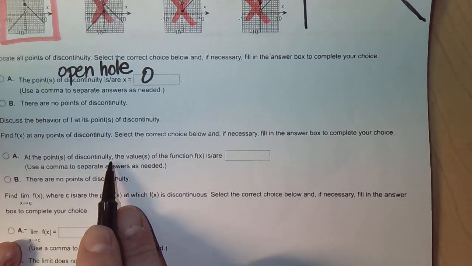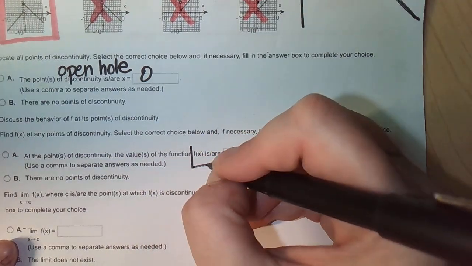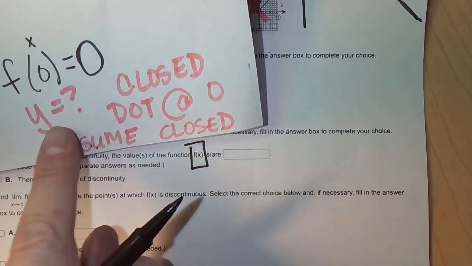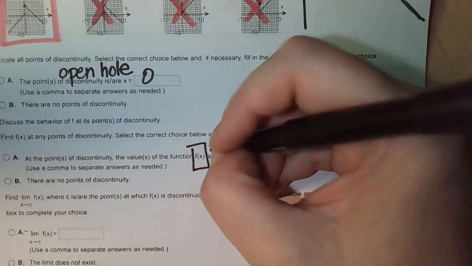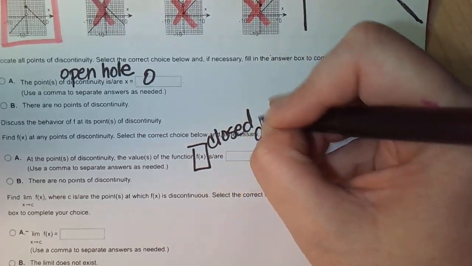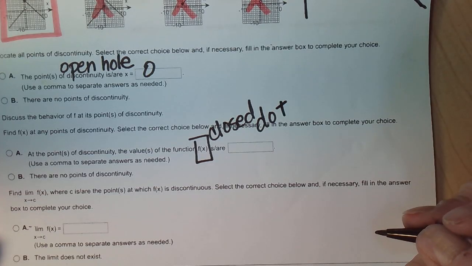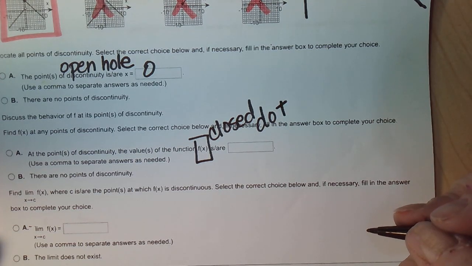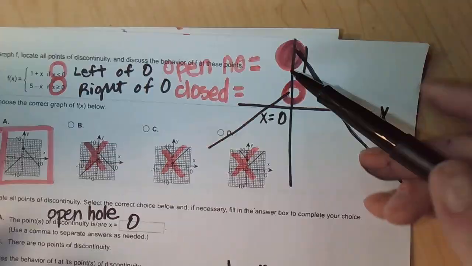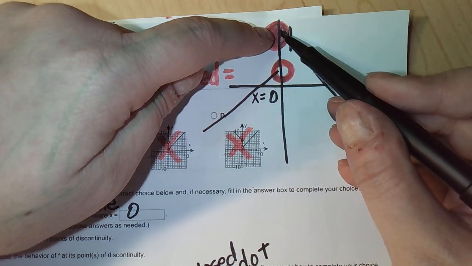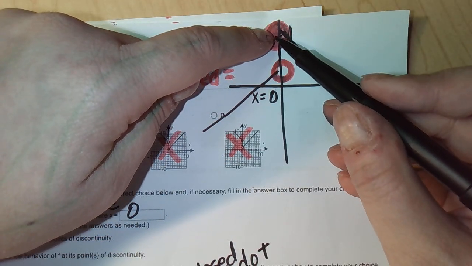At the points of discontinuity, the values of the function f of x, there's that f of x business. Remember, f of x business, or f parentheses, means closed dot. So we want to look for the closed dot. Okay, when x is 0, this closed dot, it's asking what's the y value there.